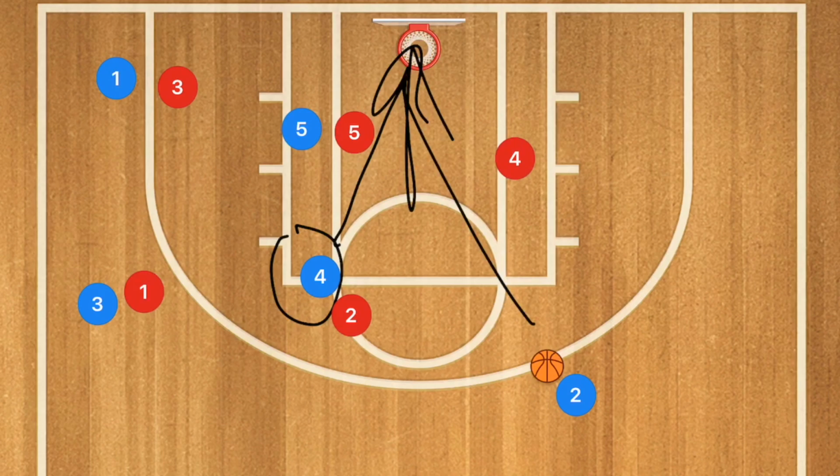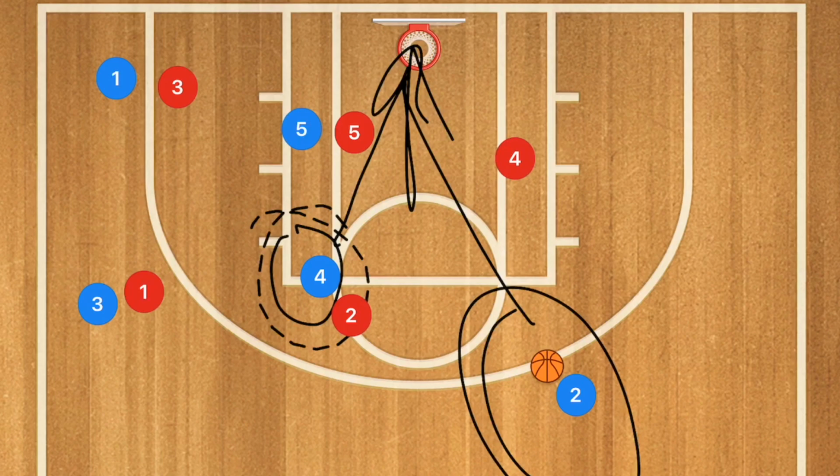So now we're going to be having multiple different opportunities depending on what this defense is giving us. Now the reason why this is effective is because now we're overloading the side.